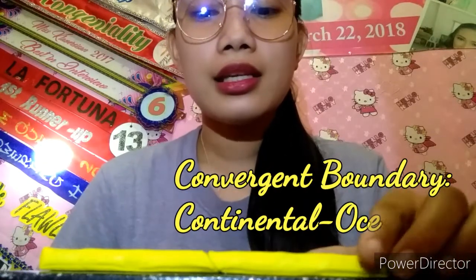Since we know that there are two types of crust, the continental crust, which is thicker but less dense, and the oceanic crust, which is thinner but denser. First, let us consider continental-oceanic. Let's say this plate here is a continental plate and this is an oceanic plate.